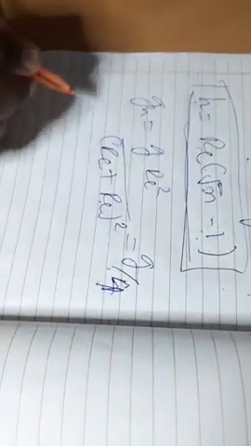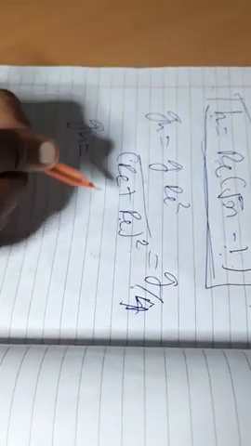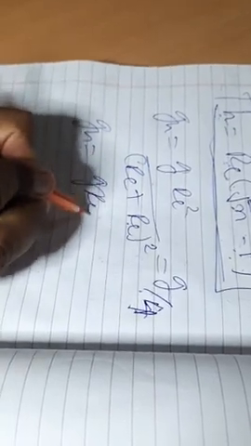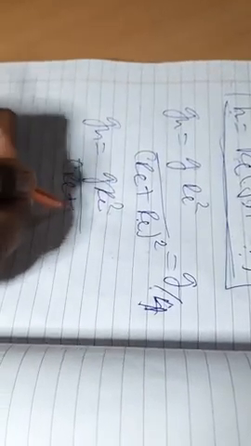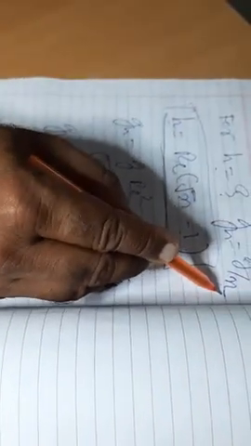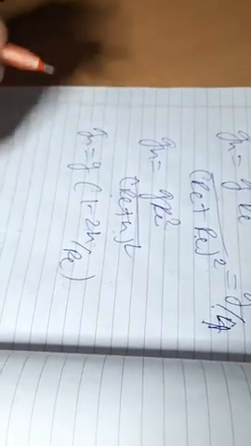And gh is equal to g Re square upon Re plus h is for when gh is given in terms of g or h is given in terms of Re. Second, gh is equal to g into 1 minus 2h by Re. This is for small height.